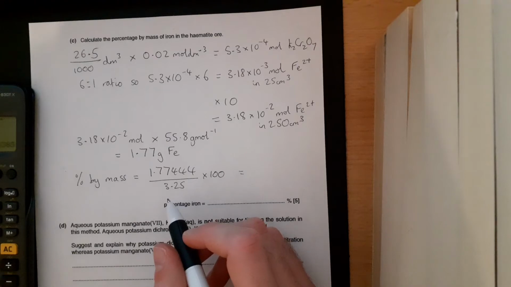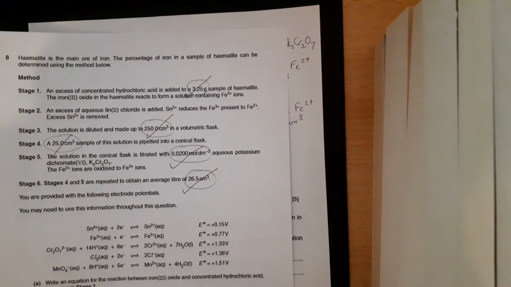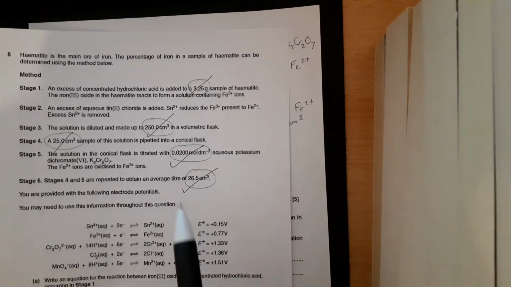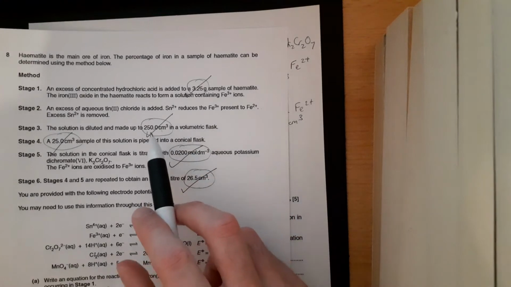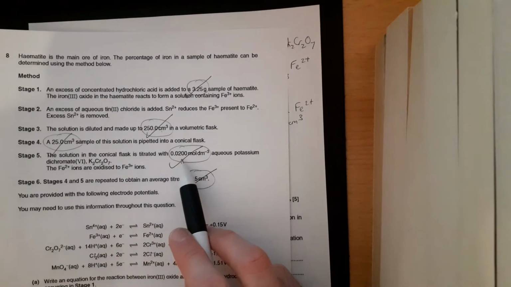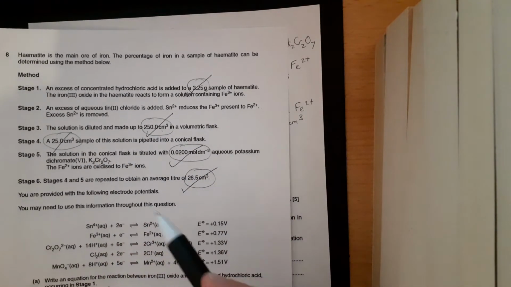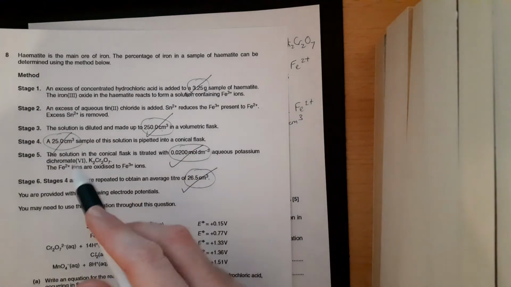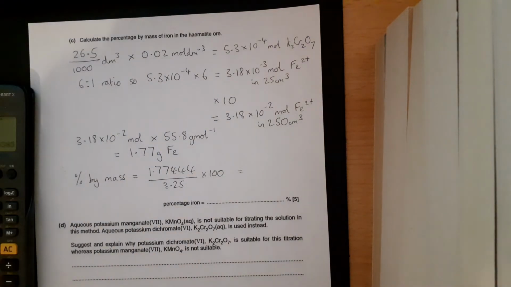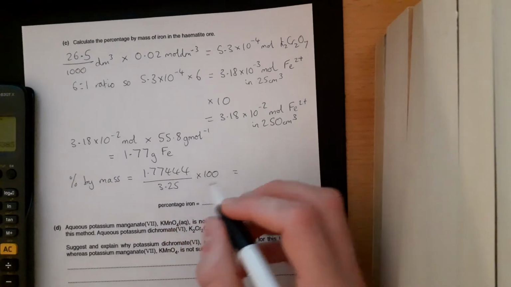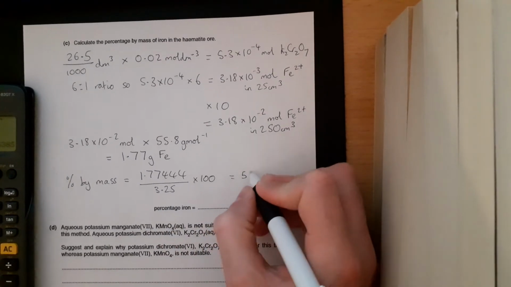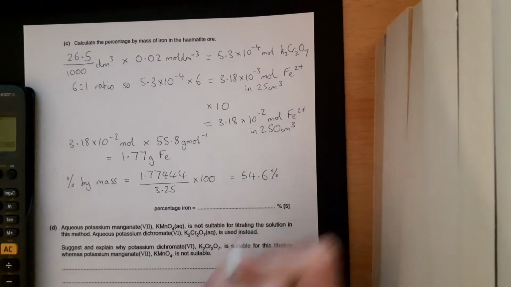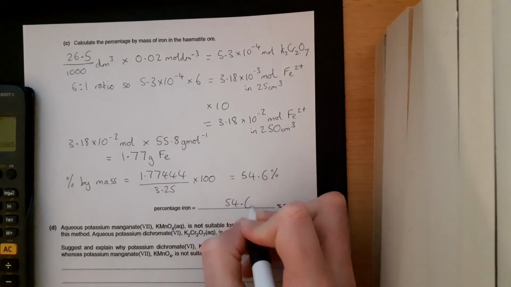No, let's just have a look at the values here. What's an appropriate number of significant figures? Well, we've got 3 significant figures, 4, 3, lots, 3. Okay, so the smallest number of significant figures we've got is definitely 3, isn't it? So let's do it to 3 significant figures. So let's call it 54.6%. Okay, and that's our answer.